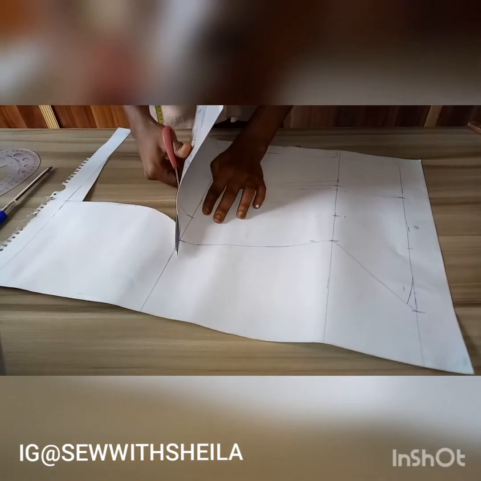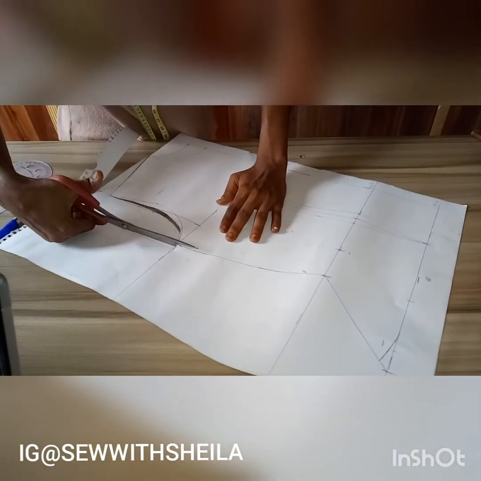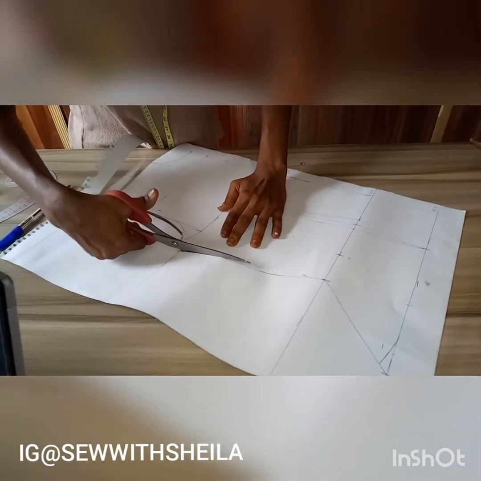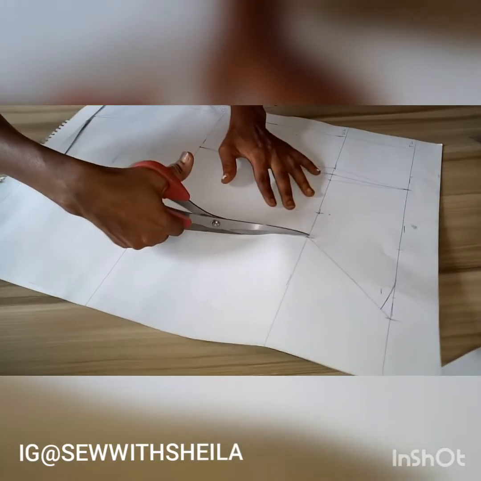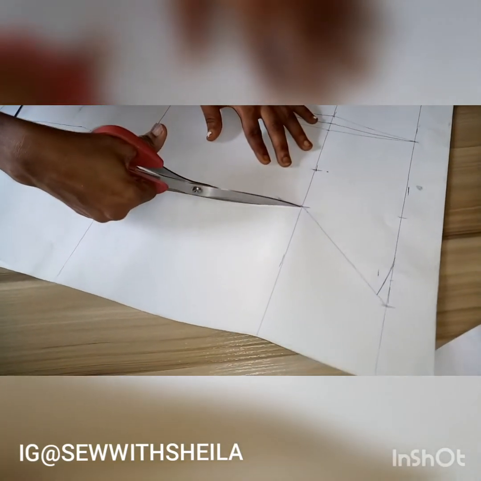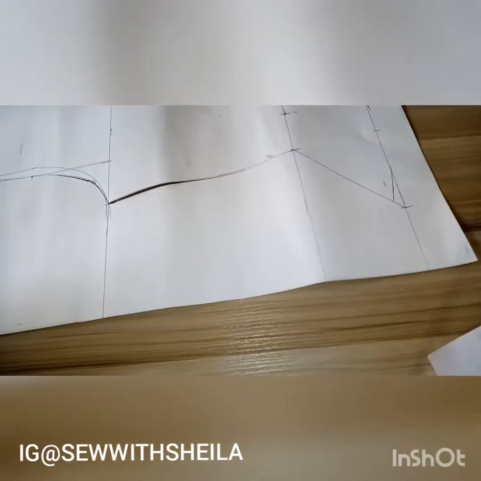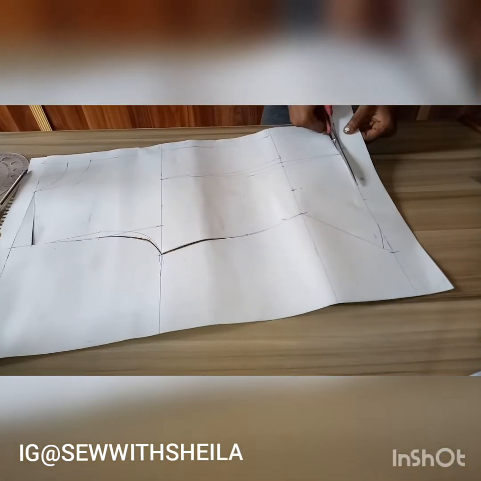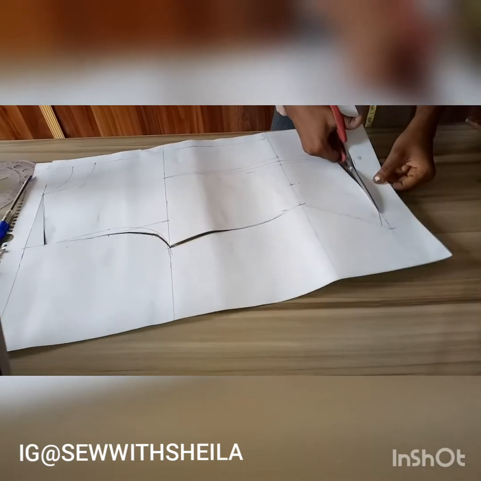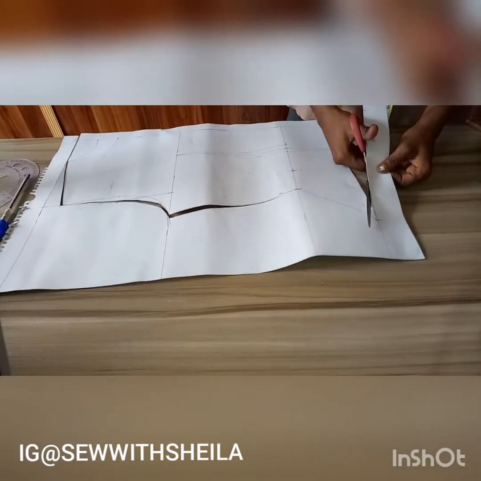So move to your chest line, down to your waistline, and to your bottom, to the length of your blouse. Cut it out following the shape that you drafted out.